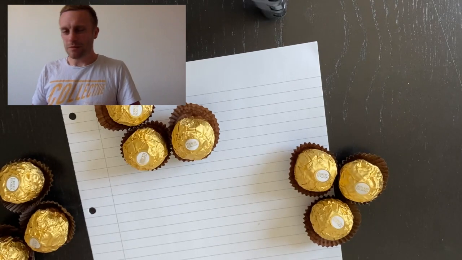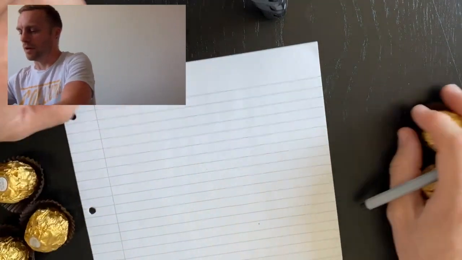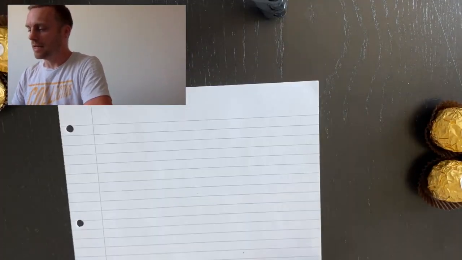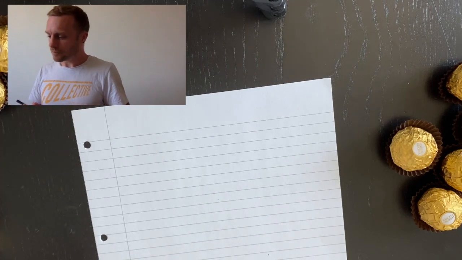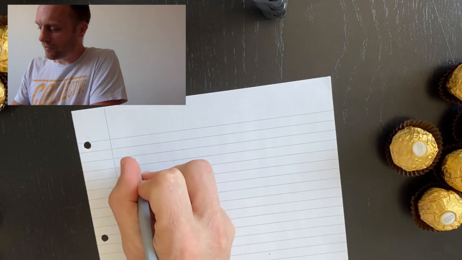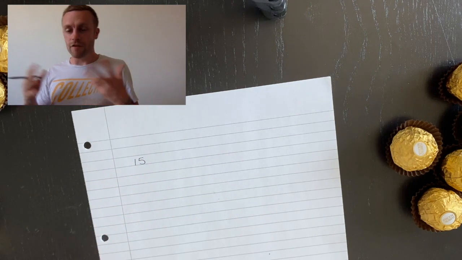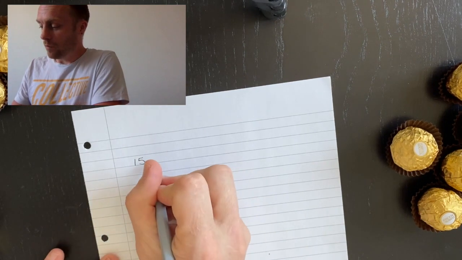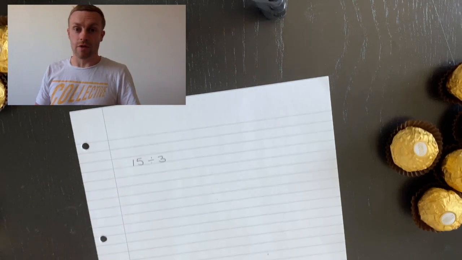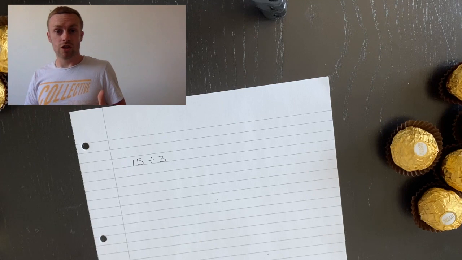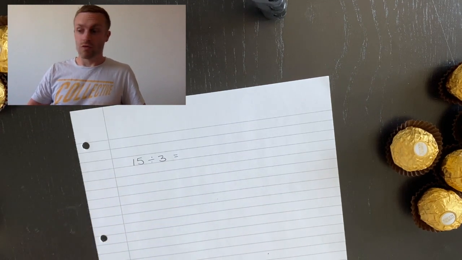But sometimes we don't have practical things like this, and we need to learn a way of doing it on paper. So that's what we're going to have a look at today: how can I do that same sum but without using anything. So we start with the number 15 at the beginning of division, because I had 15 of them to start with. And what I wanted to do is put them into groups of 3. And what I wanted to know was how many groups of 3, how many days, would I have Ferrero Rocher for?